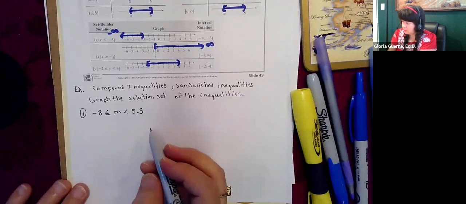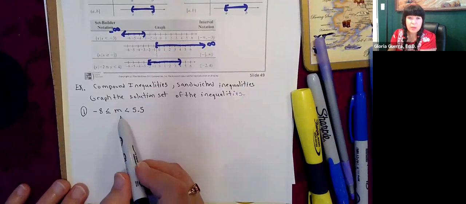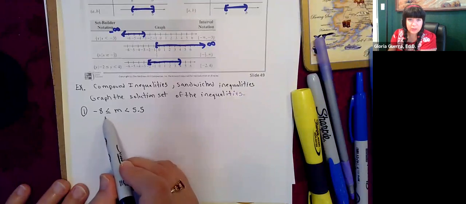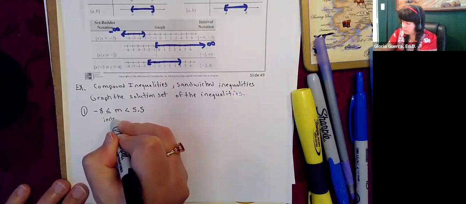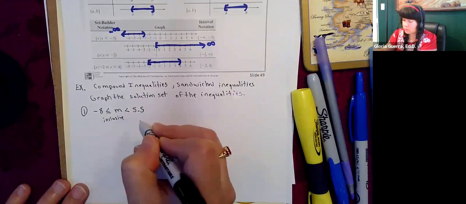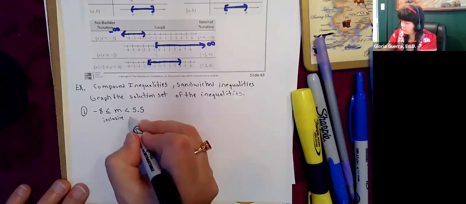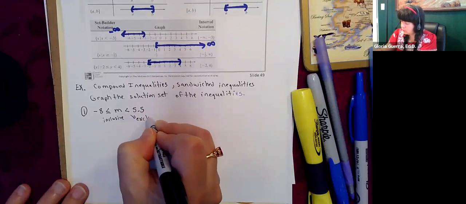Okay, so let's say we have this -8 is less than or equal, but let me read it like this. M is trapped between -8 inclusive and 5.5 exclusive.